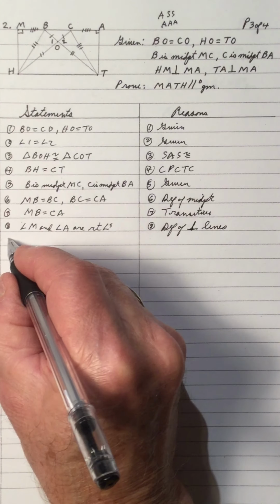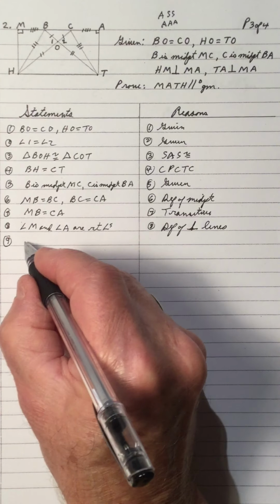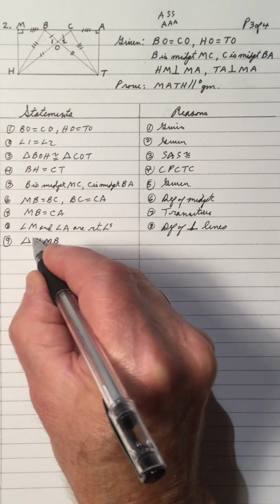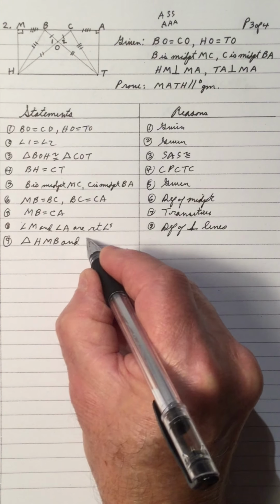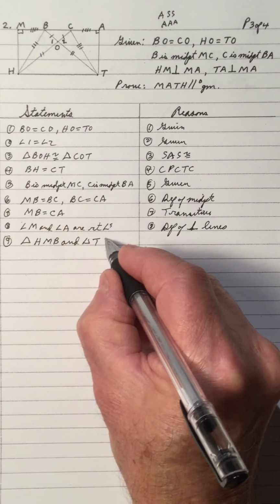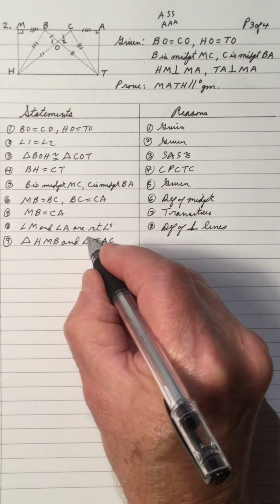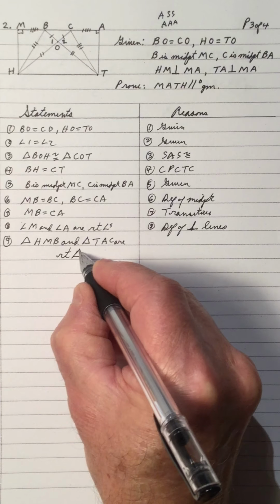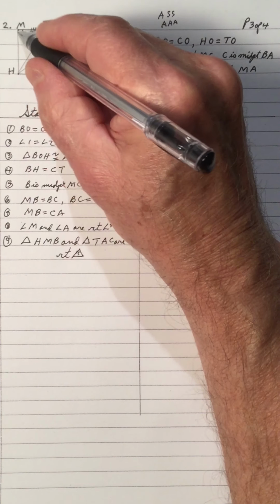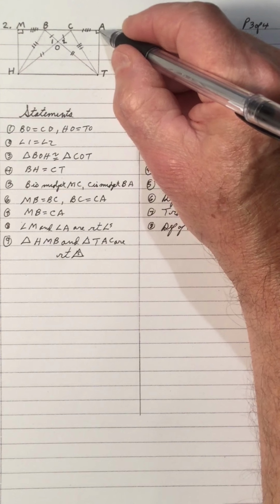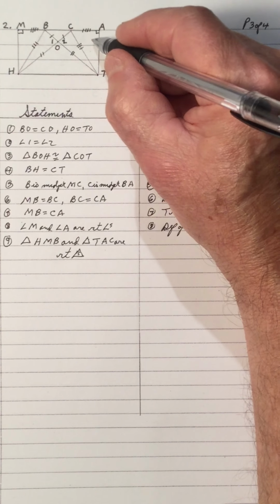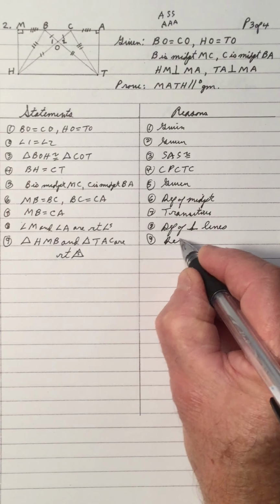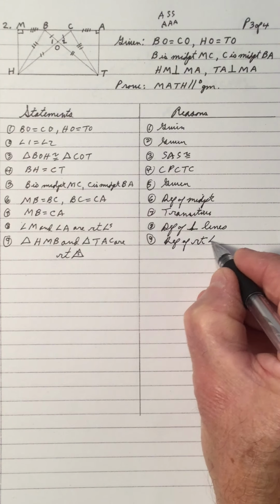Perpendicular lines form right angles. And because we have right angles, that means that triangle HMB and triangle TAC are right triangles. So because that's a right angle, HMB is a right triangle, and because that's a right angle, TAC is a right triangle. And because we have right angles, that's the definition of a right triangle.